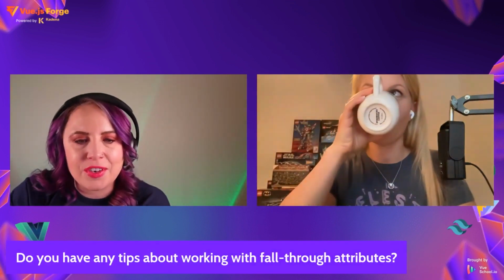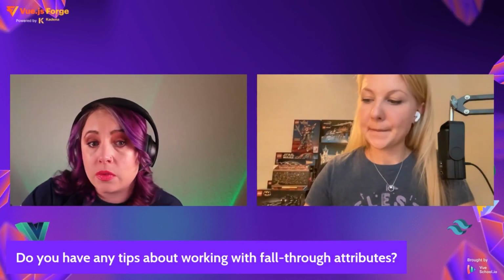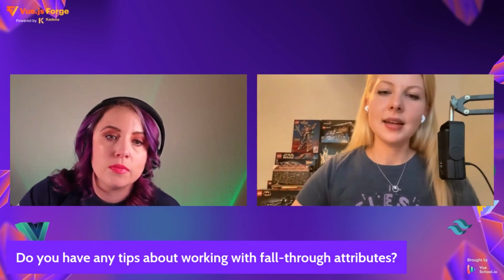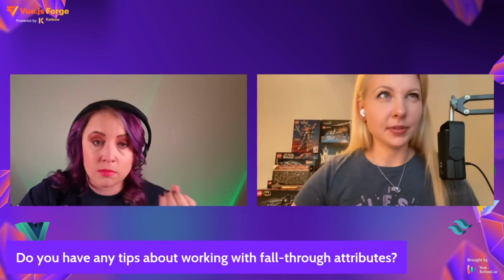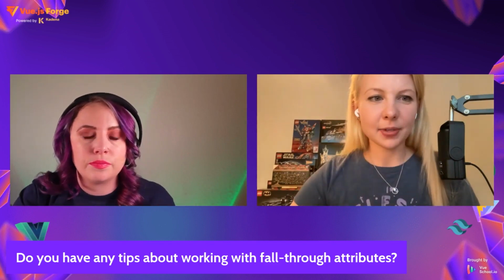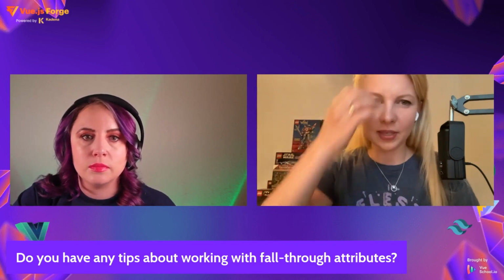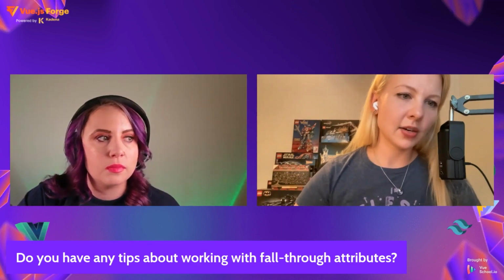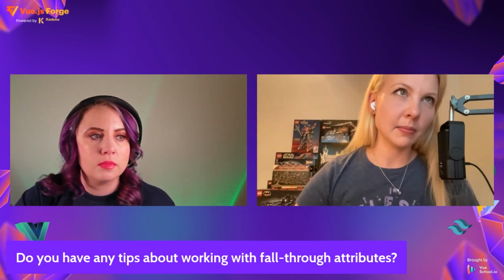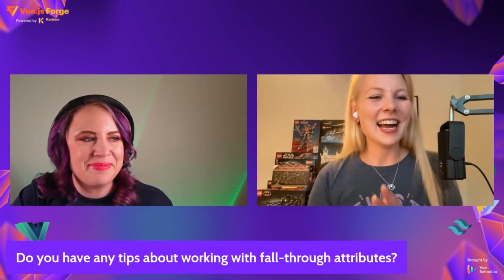Okay, next question. Do you have any tips about working with fallthrough attributes? Oh yeah, with fallthrough attributes, as in CSS or in properties? If they are properties, you probably mean that we have another child component in here, and I again would reach down IDs, model values, step, min, and max. I answer that question first, if that is a question.